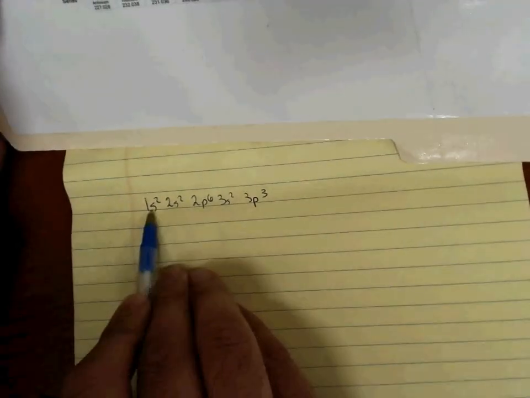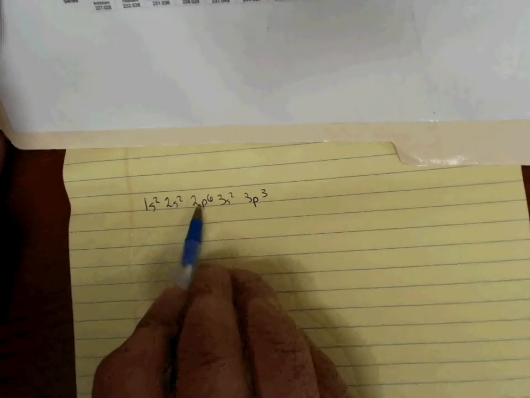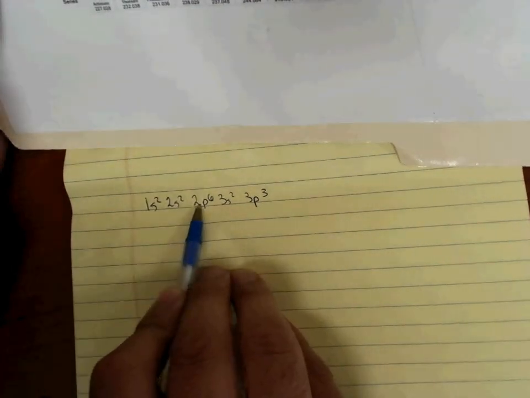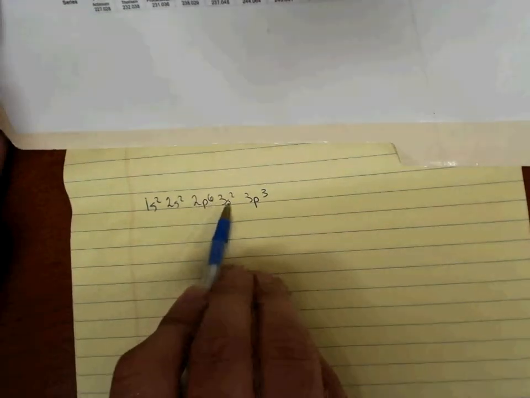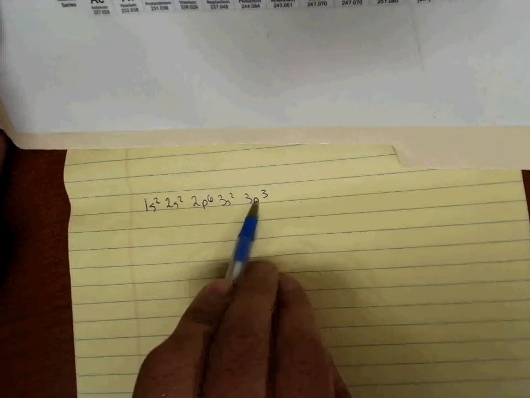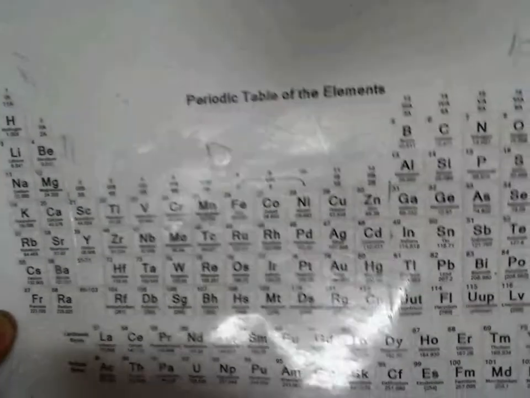So that's the electron configuration, because here I have hydrogen, helium, then lithium, beryllium. That's the next two. Then I go from boron all the way to neon with 2p. Then I do sodium and magnesium. Then I do aluminum, silicon, and phosphorus, and end up there. This really helps if you have a periodic table in front of you.